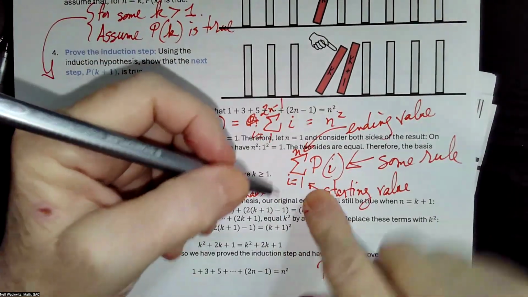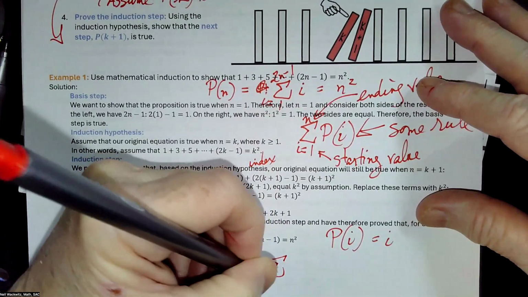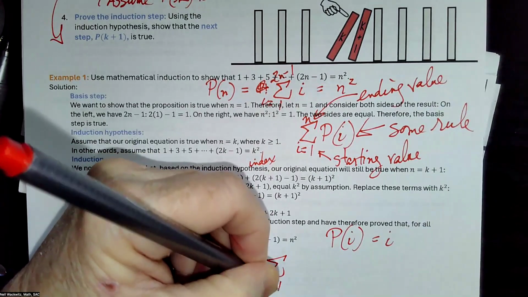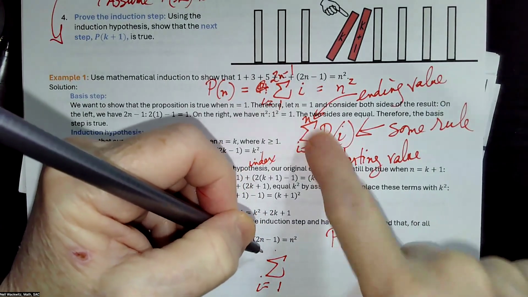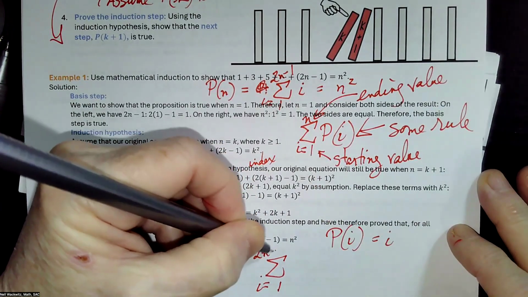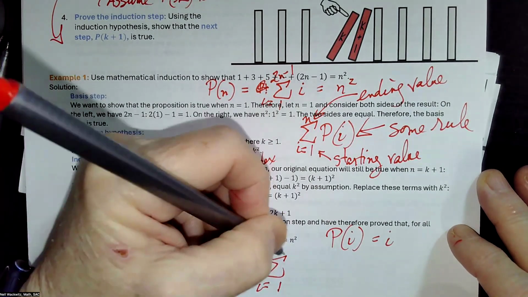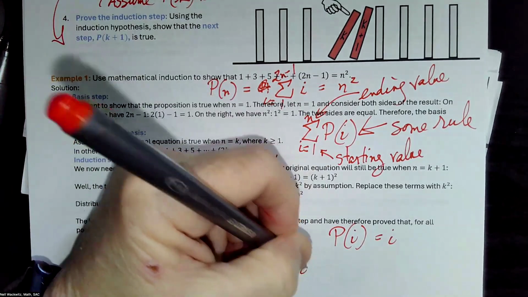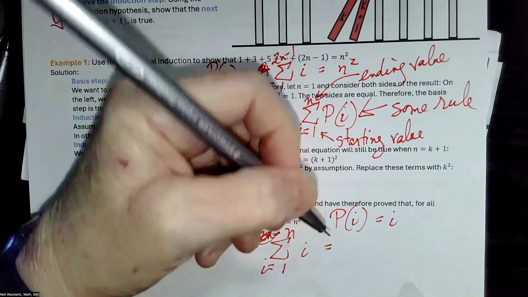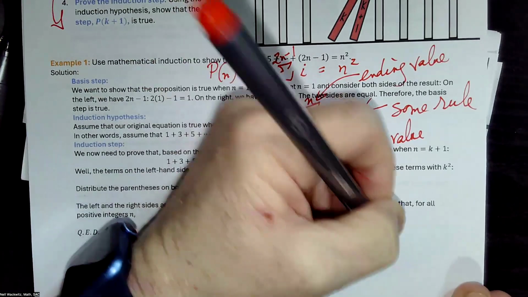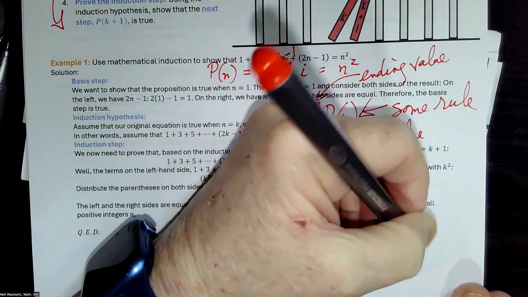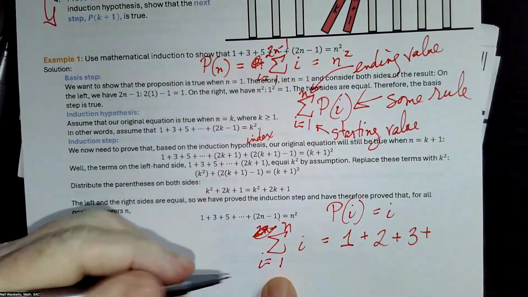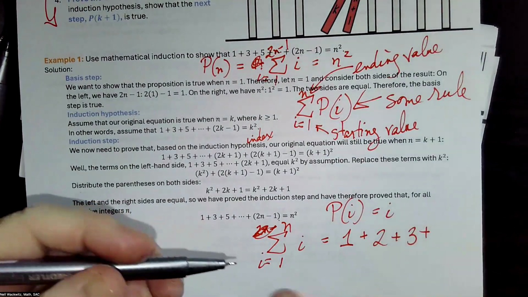So the sum as i runs from 1 to n of i is just 1 plus 2 plus 3 plus, we're going to add 1 and add 1 and add.